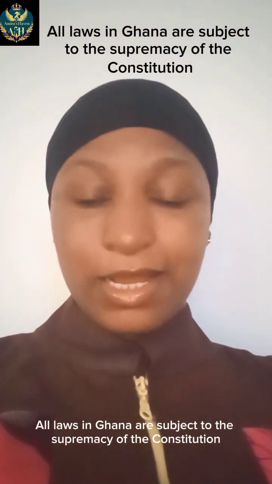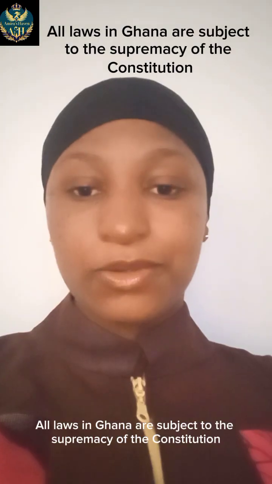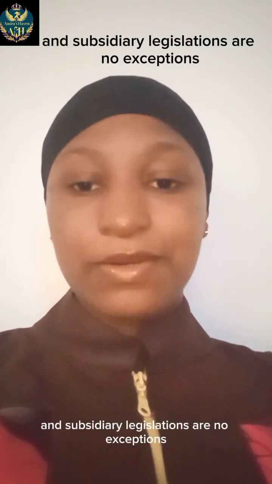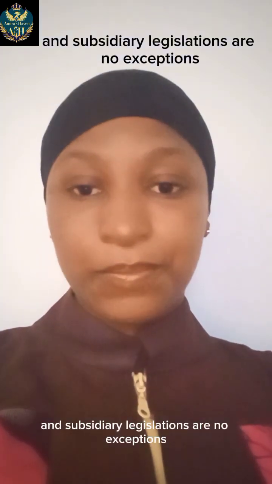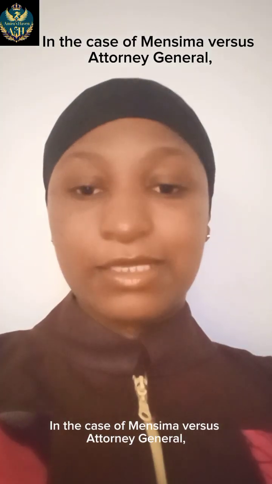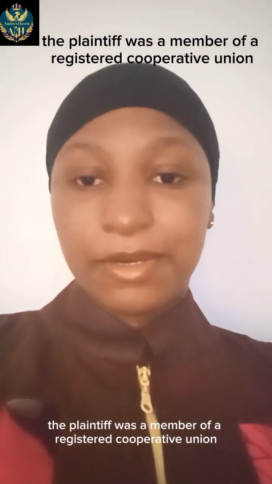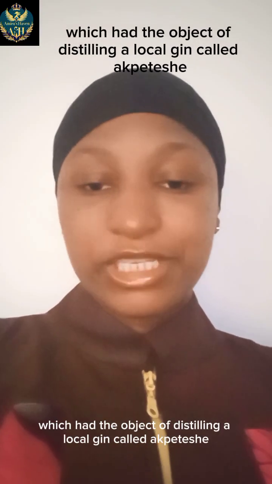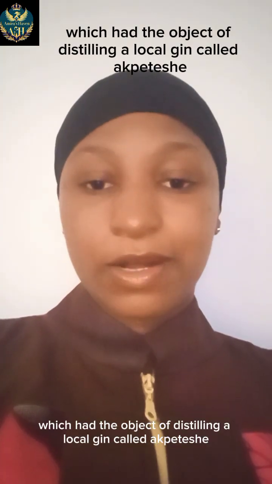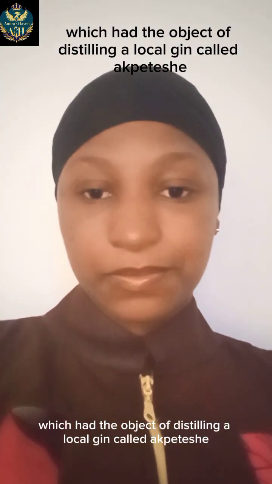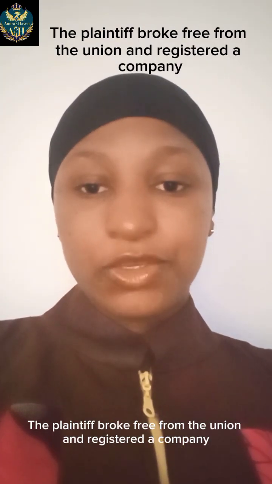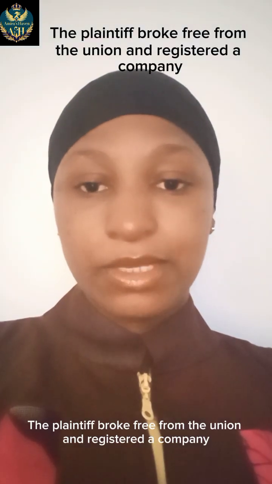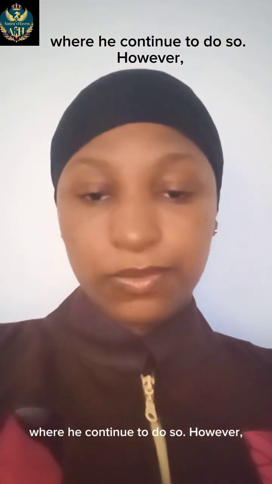All laws in Ghana are subject to the supremacy of the Constitution, and subsidiary legislations are no exceptions. In the case of Mensima versus Attorney General, the plaintiff was a member of a registered cooperative union which had the object of distilling a local gin called Apetition. The plaintiff broke free from the union and registered a company where he continued to do so.